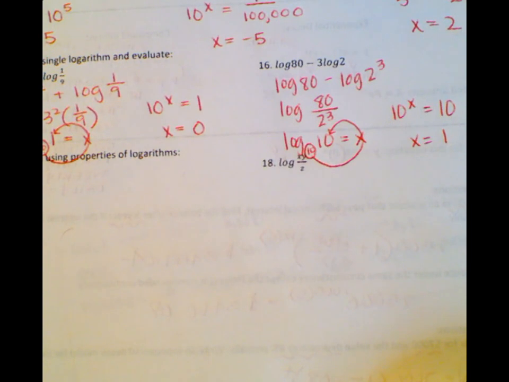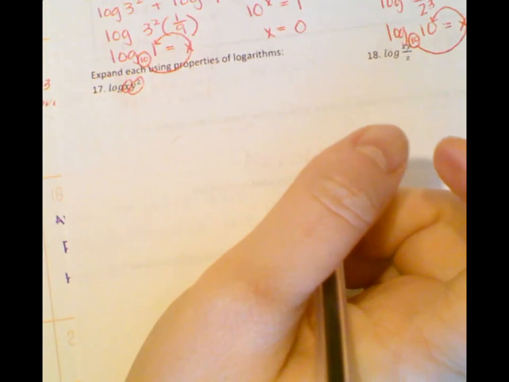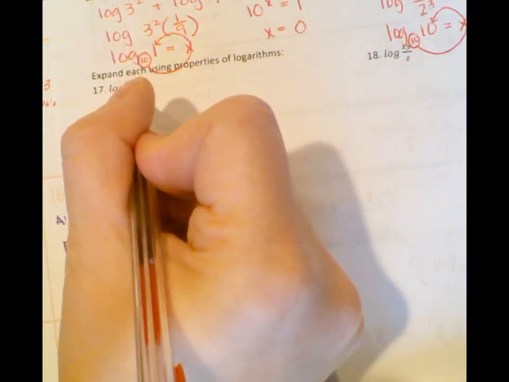Okay? Now what we're going to do is we're going to expand these next two. I like to look at it like this. However many variables or terms you have will be how many logs there are. Okay, so you see you have an x and a y squared. That means that there's going to be 2 logs. Now, they are multiplied right now.